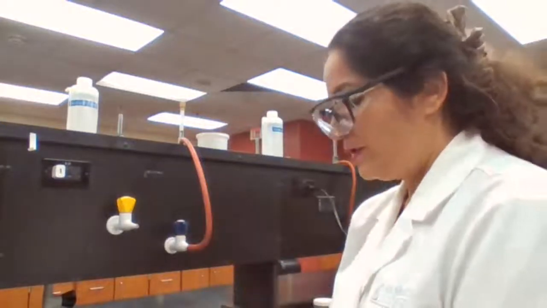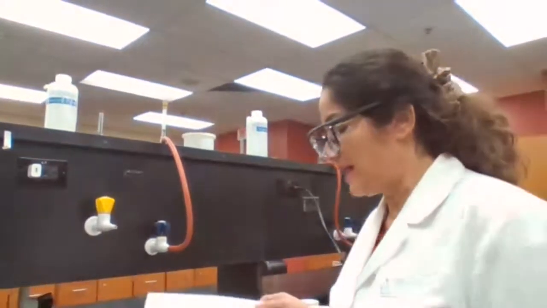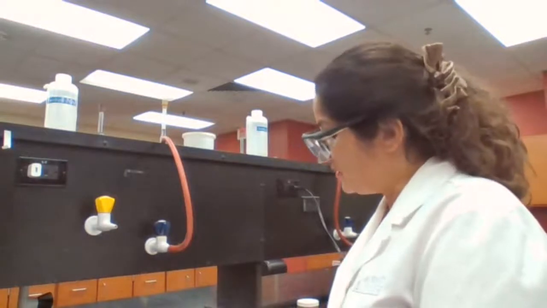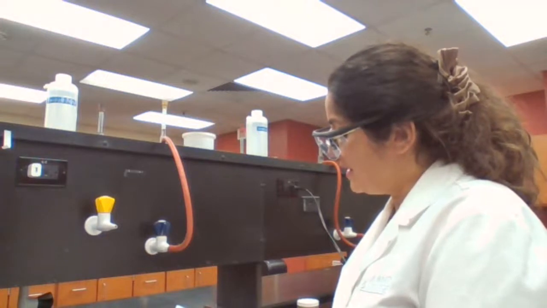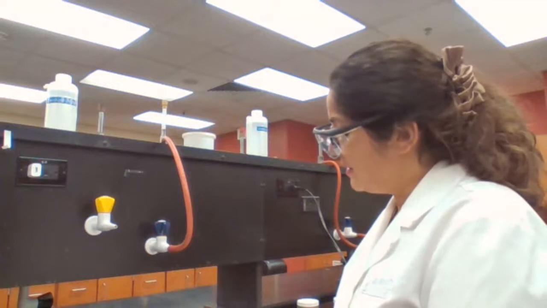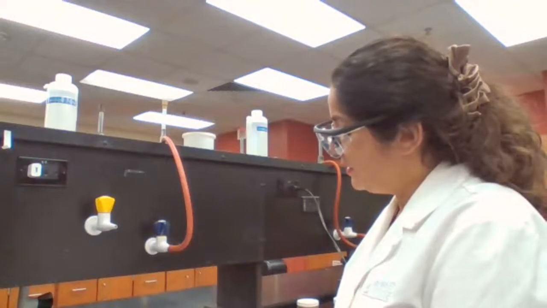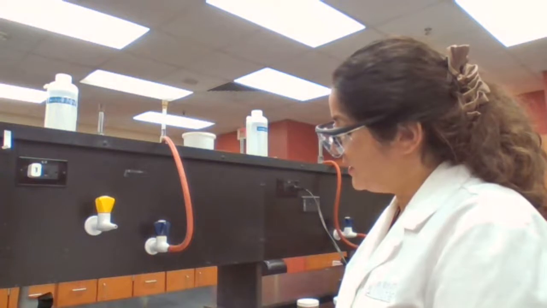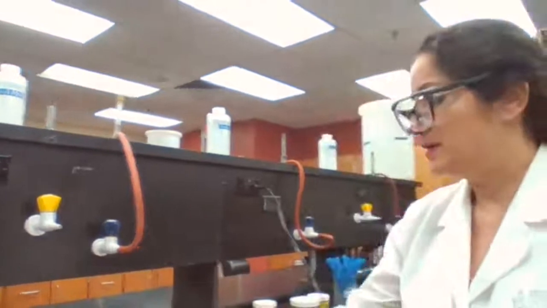So for the experimental procedure, the first one says to mix water and acetone. For part 2, the first test tube is going to be a mixture of acetone and water. It's asking for 3 milliliters of each to be tested. So we could put 3 milliliters of water and use 1 milliliter of the acetone.